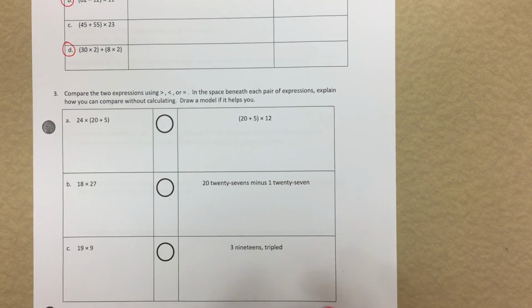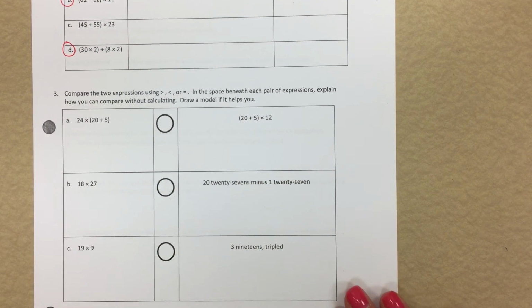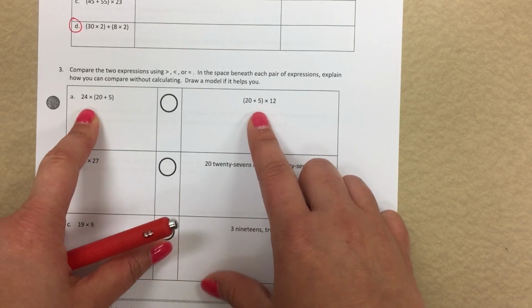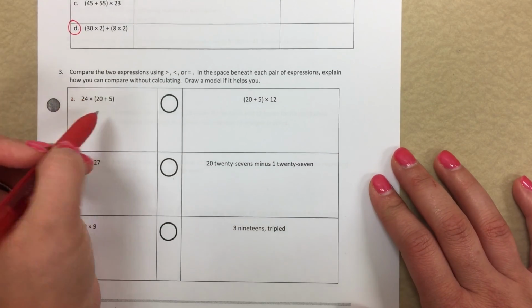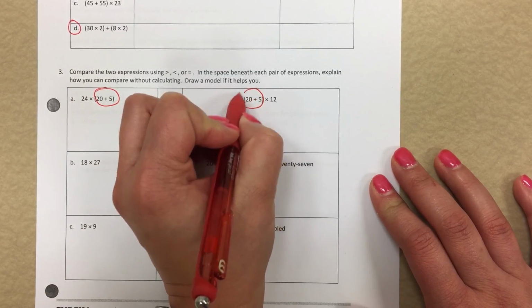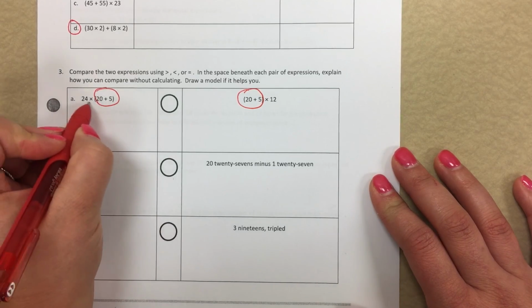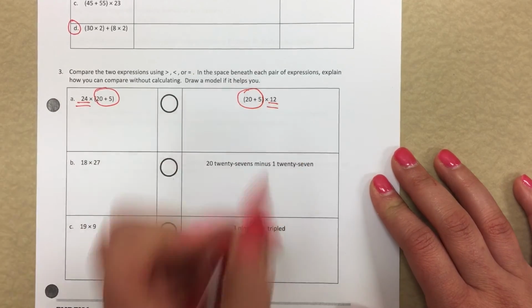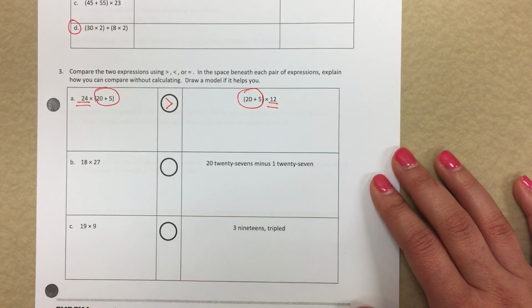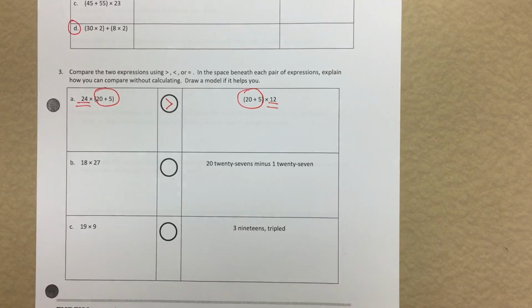And then number 3 has you comparing expressions using greater than, less than, or equals to. But you don't have to calculate them. So you should be able to figure out just by looking at these which one's going to be greater. So if you look over here, this one has 20 plus 5, or the sum of 20 and 5. The sum of 20 and 5. But this one multiplies it 24 times, and this one multiplies it 12 times. So that tells me automatically that this one is greater. And I want you to do B and C here.